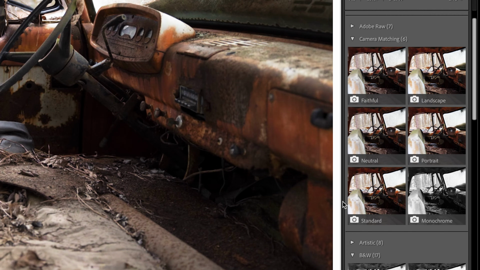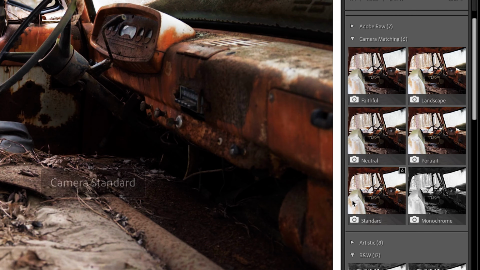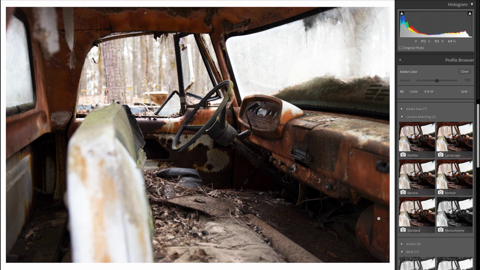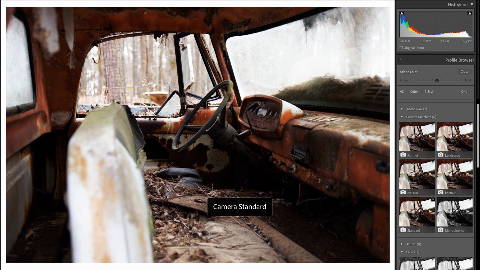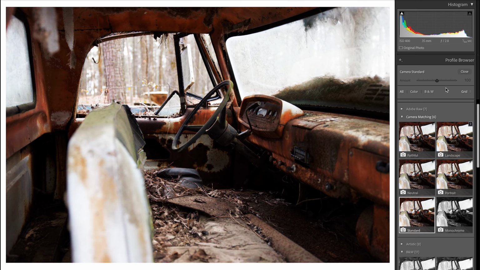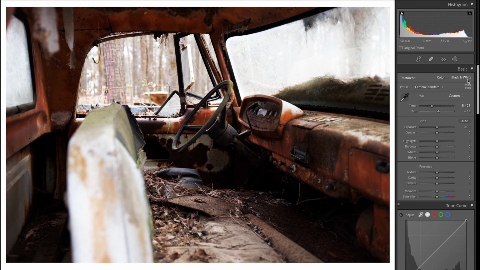Now, just look at the difference when I mouse over standard and then mouse off of it. This is just default Adobe Color here. And then this is standard. And this, camera standard, is using Canon color science here to take that raw data and create that rich color that Canon cameras are just known for. It's something they've always been known for. It just looks a lot better. It's a better place to be starting from, especially with an image like this one. So I'm going to choose camera standard.